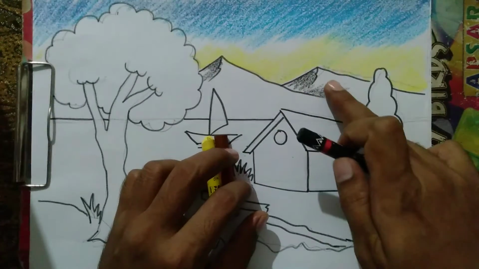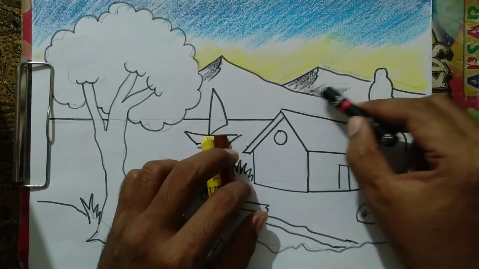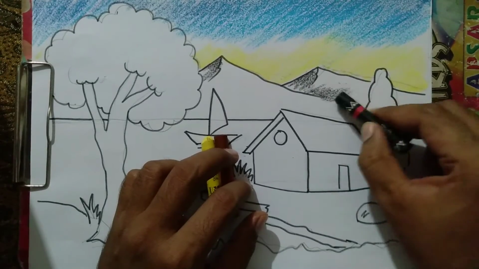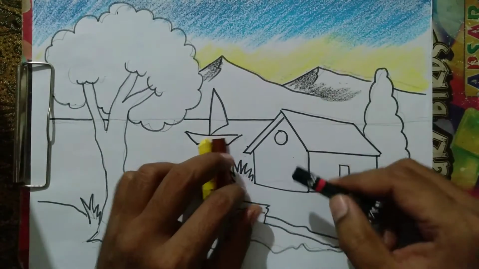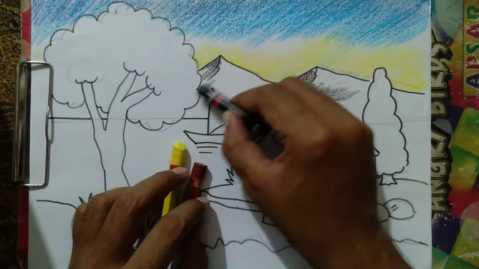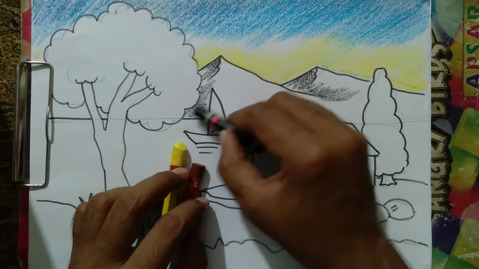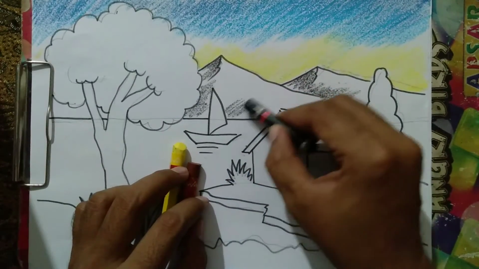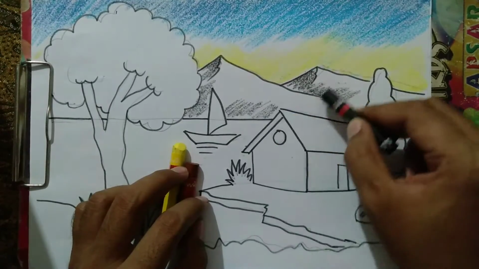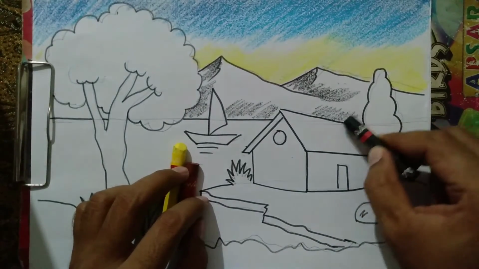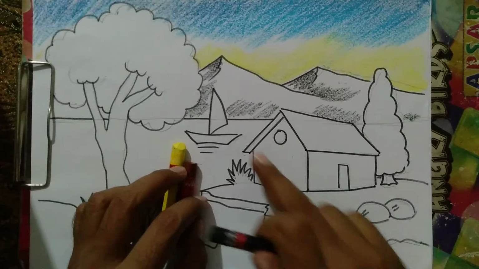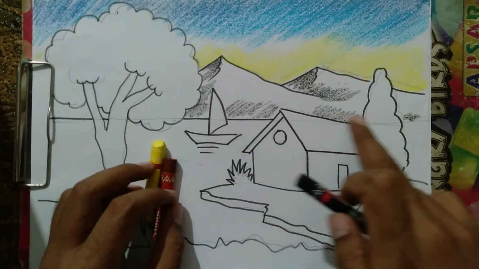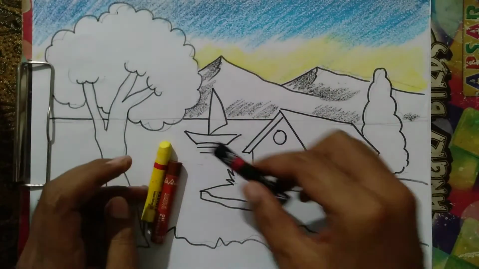This is one mountain, this is one mountain. To separate that, here also I used it lightly, and this portion also lightly. Like this, even the down portion of the mountain, here also I used it lightly.